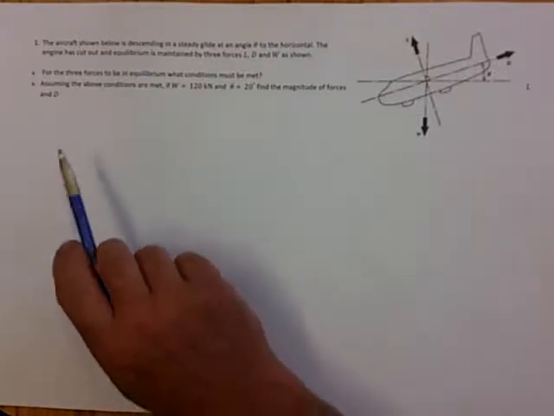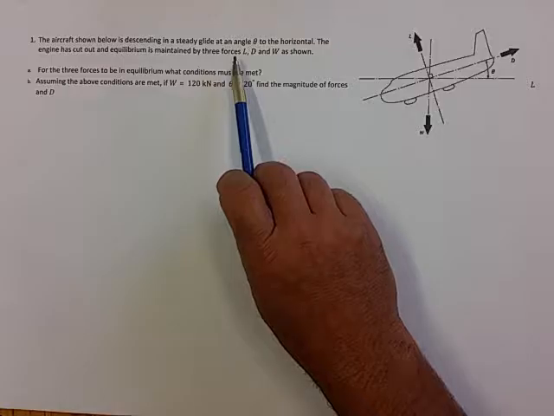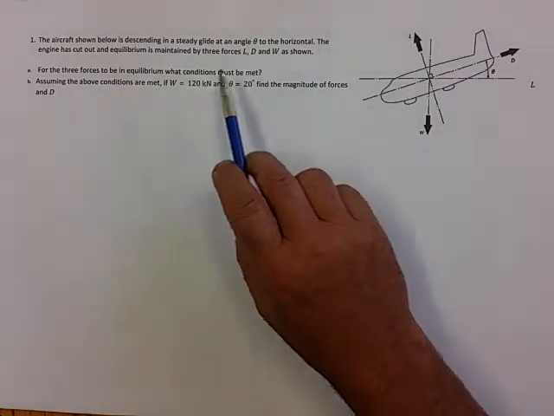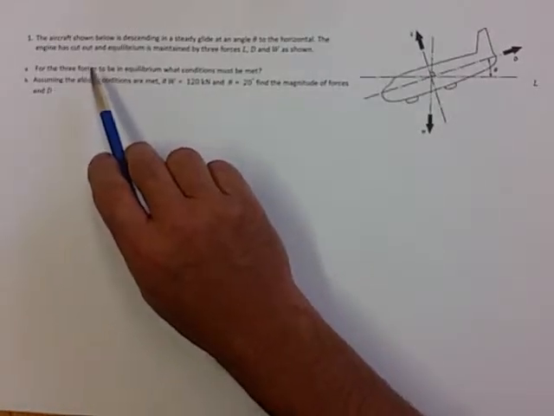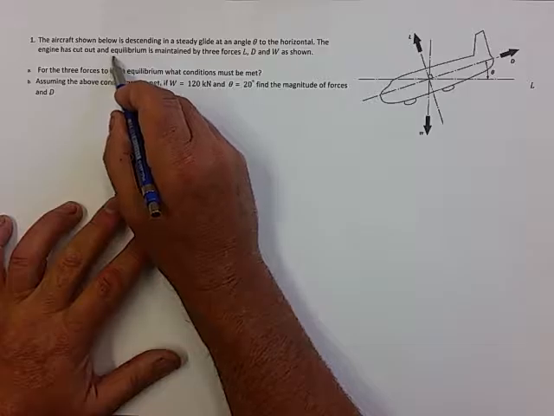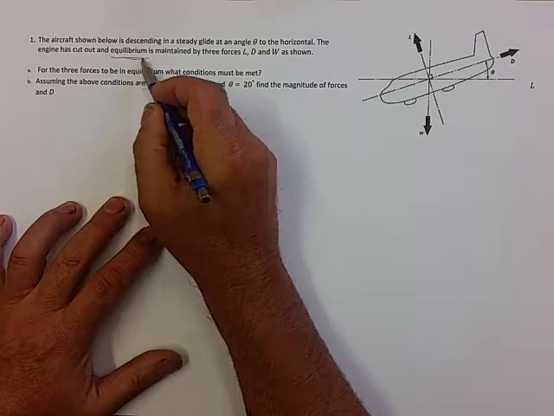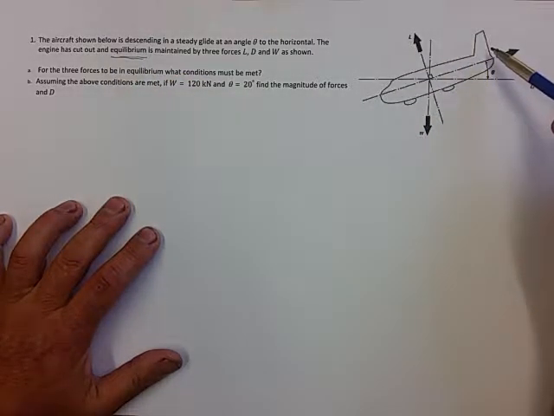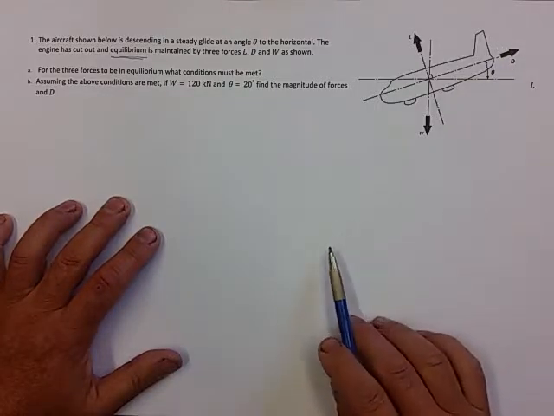Starting with the question: the aircraft shown is descending at a steady glide at an angle of theta degrees to the horizontal. The engine is cut out and equilibrium is maintained. That is an important word, equilibrium, because that now tells us that the 3 forces acting on the aeroplane are in balance and can be represented as a triangle.